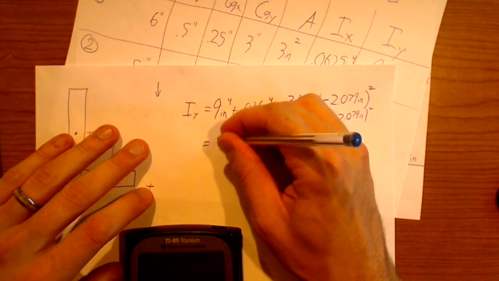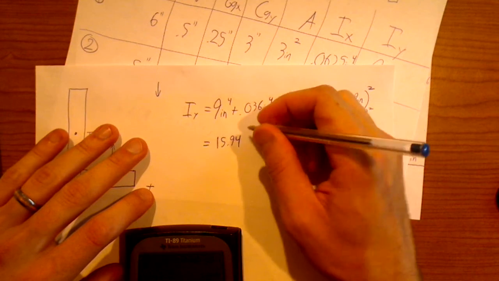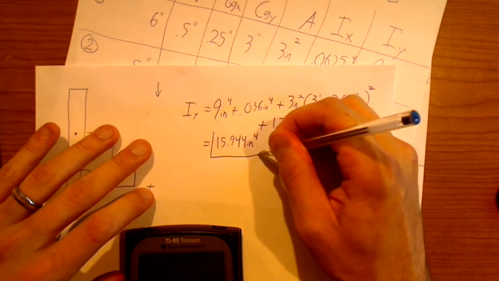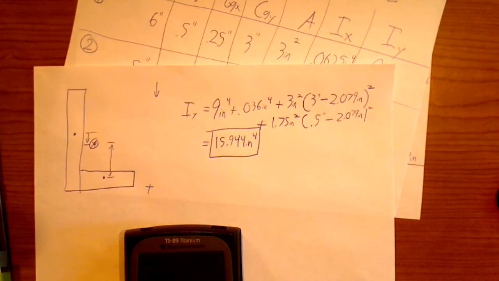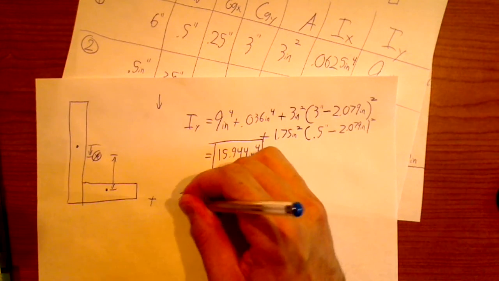Double checking. Okay. I get as our grand answer 15.944 inches to the fourth. There, one answer. Now, let's do the other one, IY, or IX, sorry.